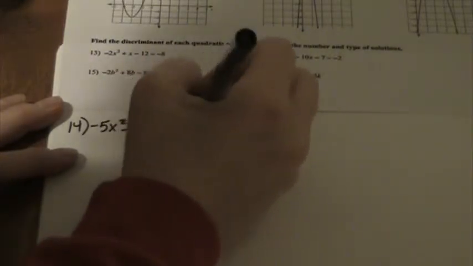Alright, so the last thing on your study guide was find the discriminant of each quadratic equation, then state the number and type of solutions. So I'm going to use number 15. Let's use number 14 from your study guide. The equation is negative 5x squared minus 10x minus 7 equals negative 2. And the very first thing I need to do before I can find the discriminant is make sure the equation equals 0. So I'm going to add 2 to both sides.